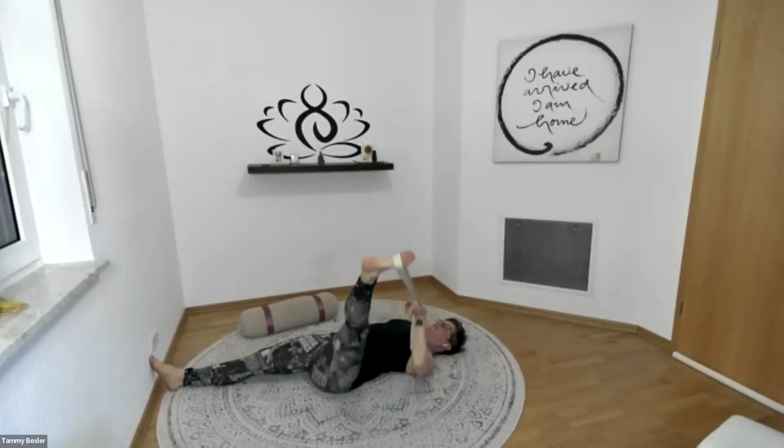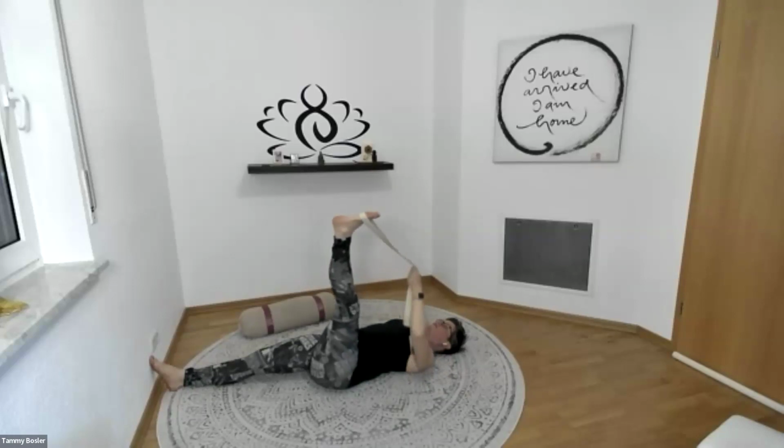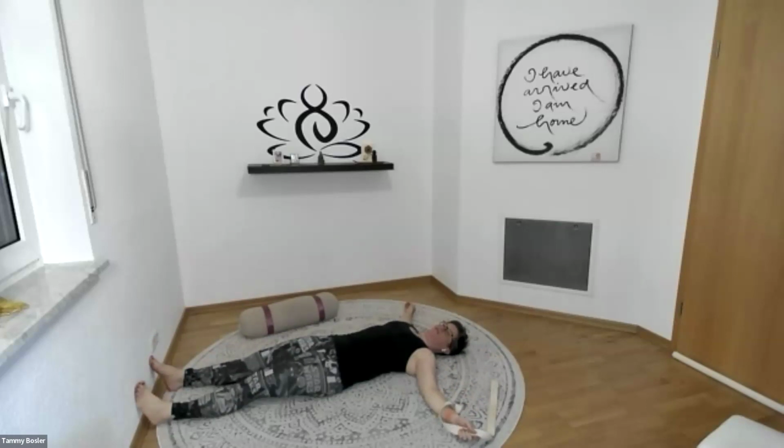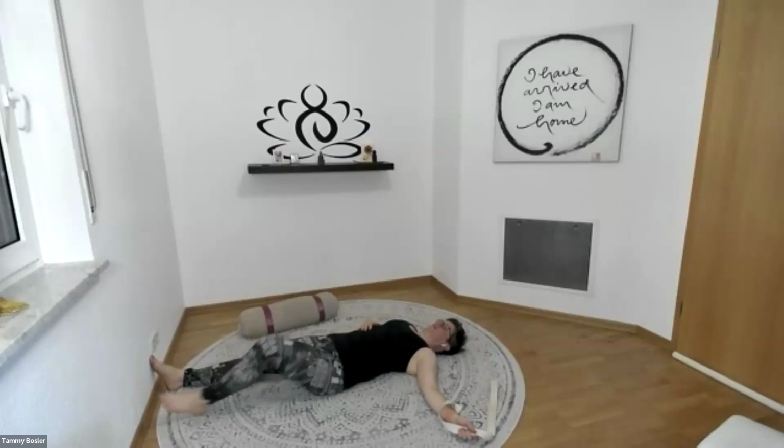Okay. And then once you're ready, you can come back to the center. If you like, you can release both legs to the floor. Pause a moment. Good. And as you pause, just take a moment. Notice how you feel. And then we'll come to the other side.